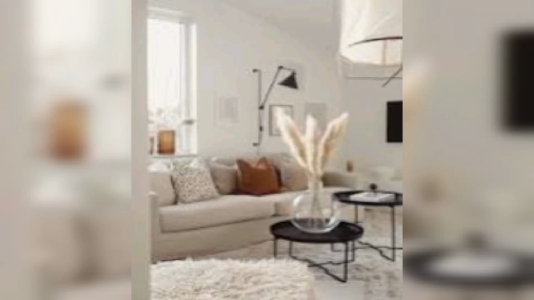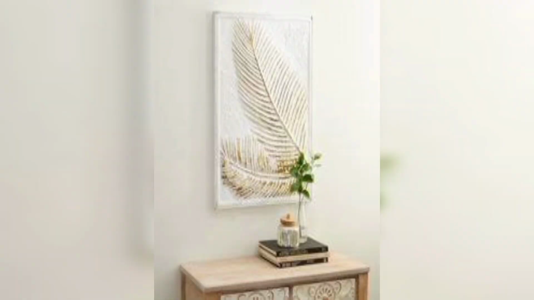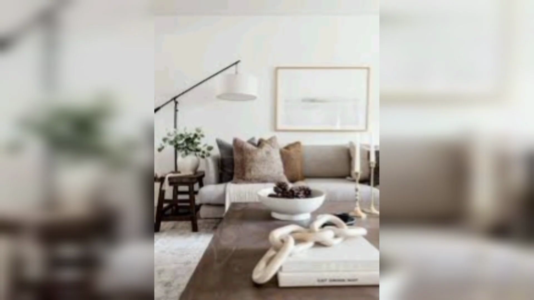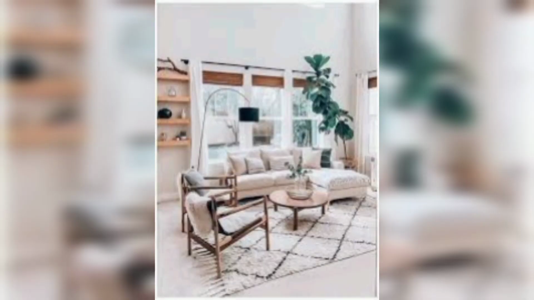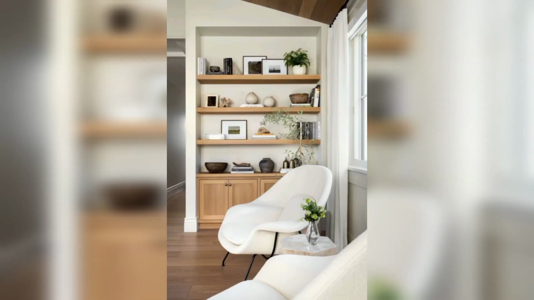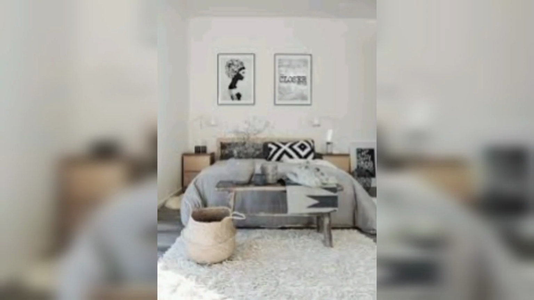In today's video, we are going to show you how to create a cohesive home decor theme. Having a cohesive theme throughout your home can bring a sense of harmony and unity to your space. It creates a visually appealing and well-curated environment. Whether you are starting from scratch or looking to refresh your current decor, these tips will help you to create a cohesive and stylish home. Let's get started.